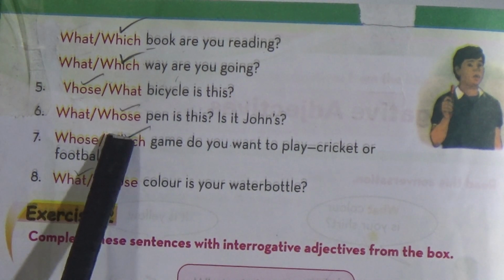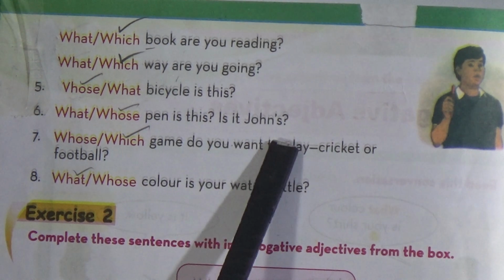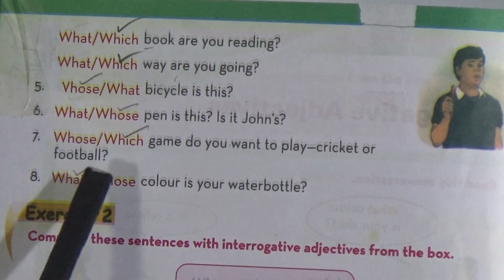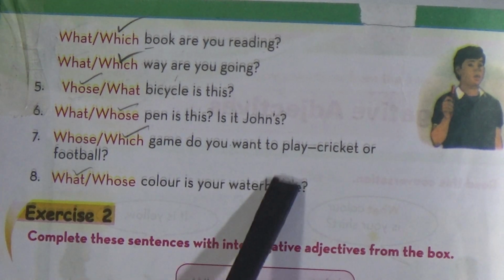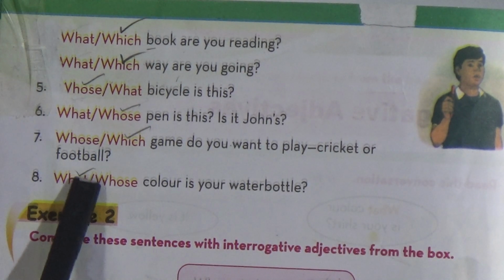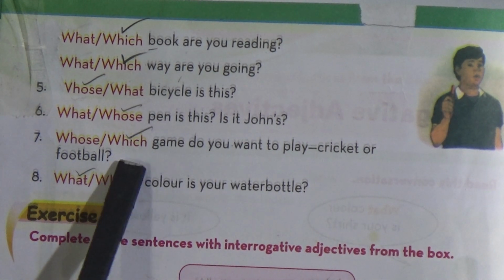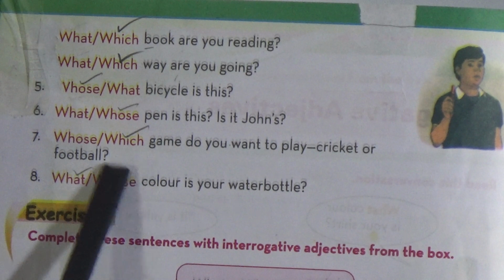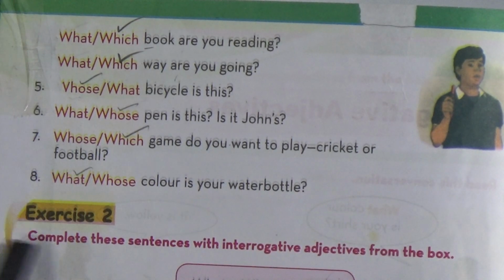Here the correct answer is whose. Whose pen is this? Is it John's? Then number 7, whose or which game do you want to play, cricket or football? Here, dear students, you have to put a tick on the word which. Which game do you want to play, cricket or football?